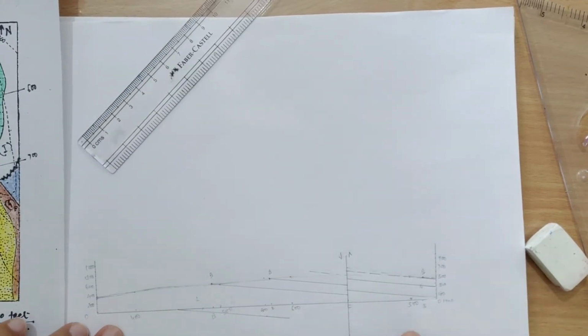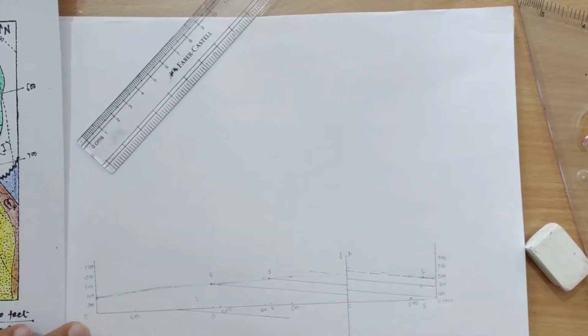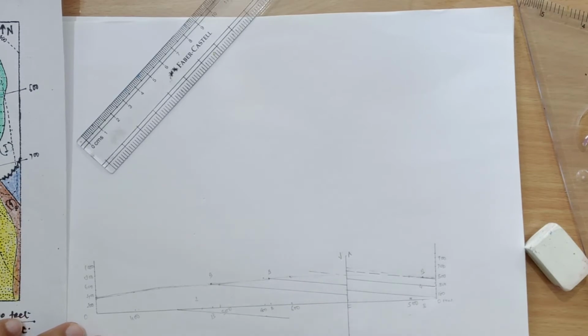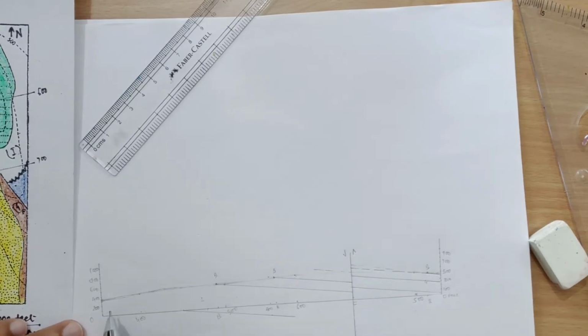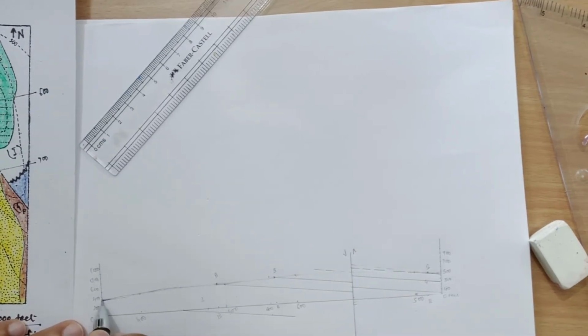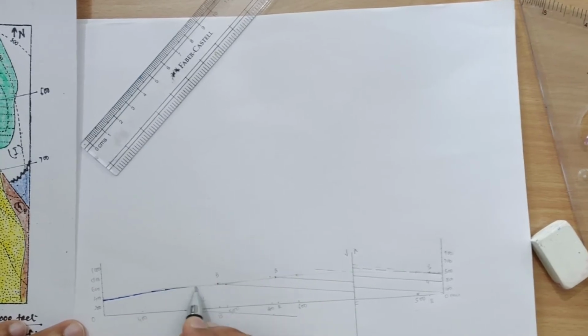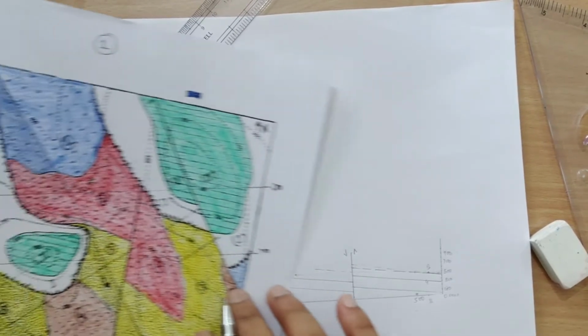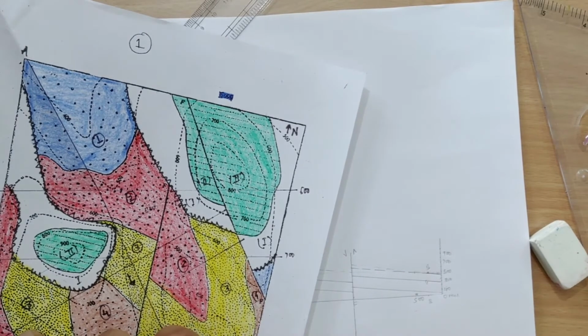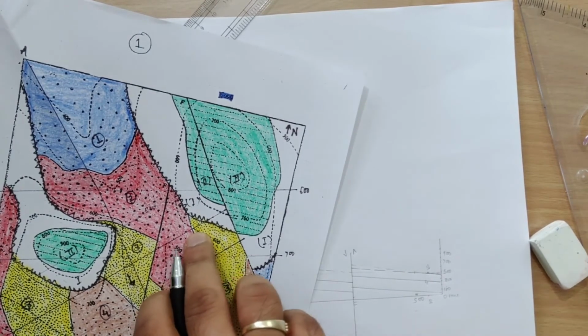So now let's darken the profile. Throw is 100 feet as this trace over here is present on 500 and this is present over 600.